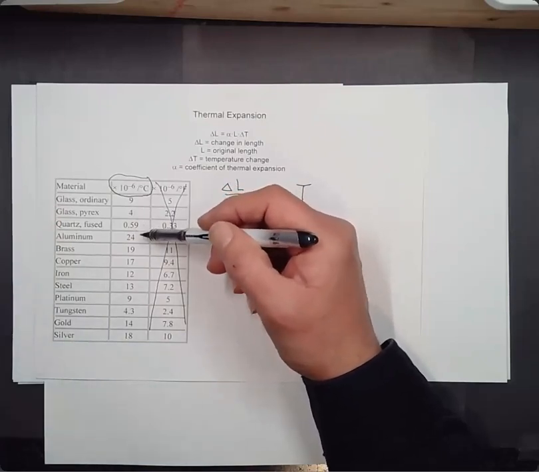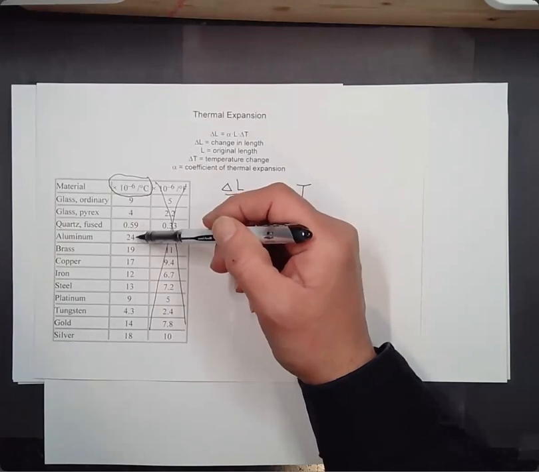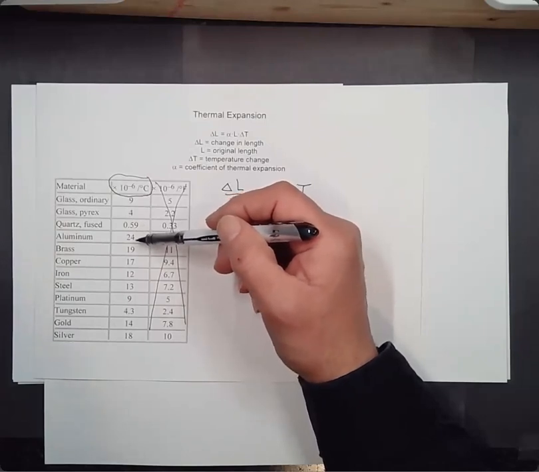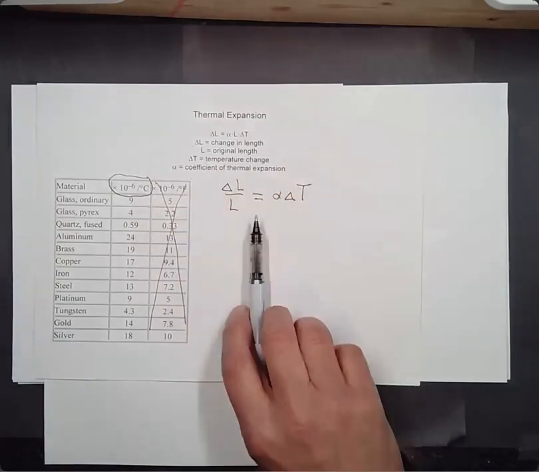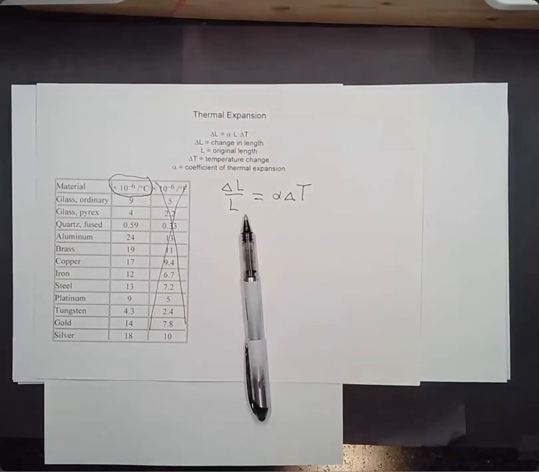Okay, and then we start looking at some metals, and metals expand and contract much more than the glass does. So usually you don't have to worry about those things too much.